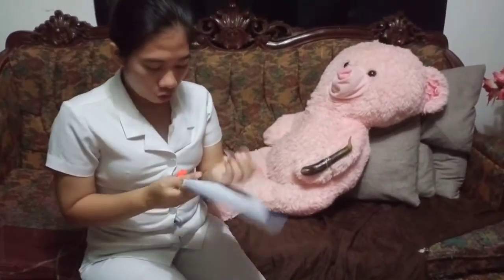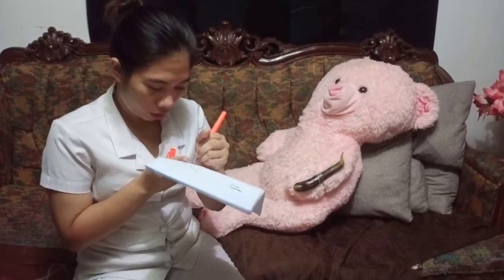And then document if the client had a positive or negative skin test result, and follow the agency protocol on labeling of allergy to the patient. So, the patient has no allergy.